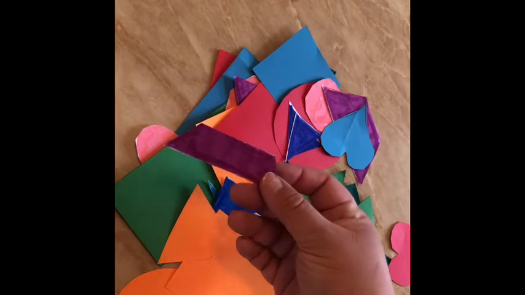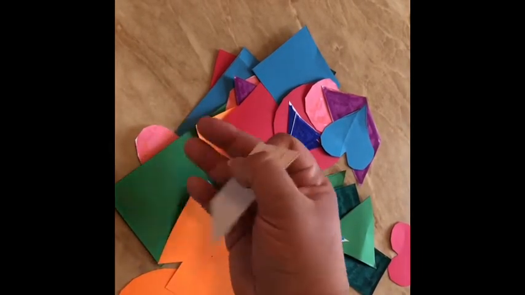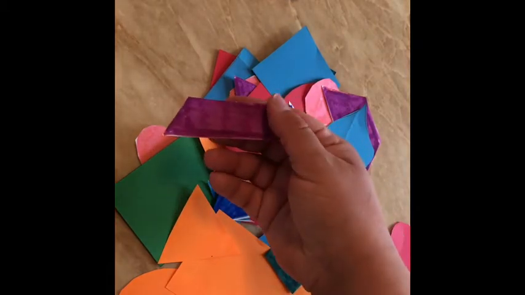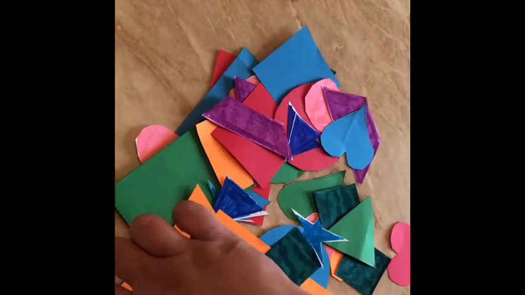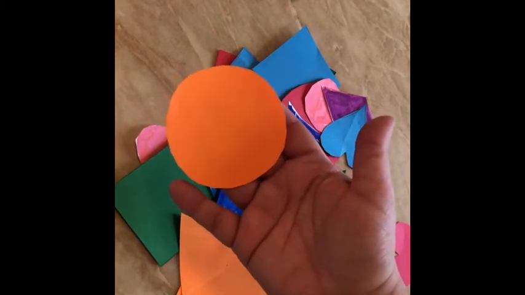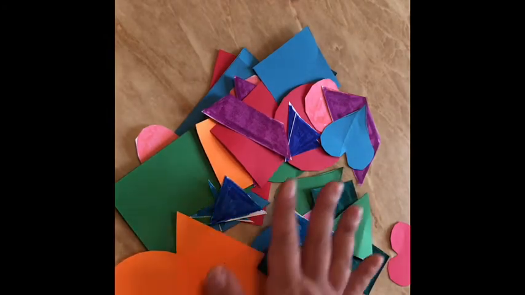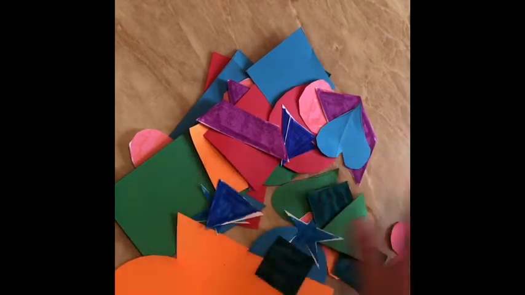These shapes, I have drawn them out on flashcards, and I colored them and cut them out. And these shapes, I just drew a shape on colored paper and I cut them out. So these are different ways that you can create shapes, okay?